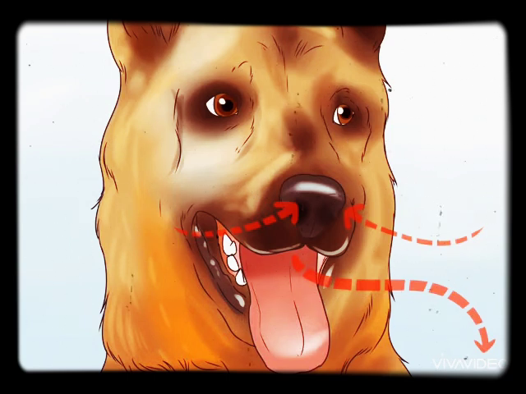Recognizing acute symptoms. Look for respiratory tract signs. The first symptoms usually affect the respiratory tract. Your dog may sneeze, cough, or have thick mucus in his nose.